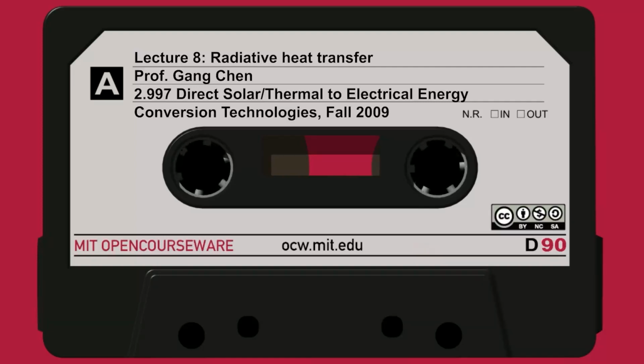And in fact, if you take the maximum, thinking of this lambda T as x, you find where the maximum is, and that's Wien's displacement law. It was first found by experiment, but it can be derived from Planck's theory.